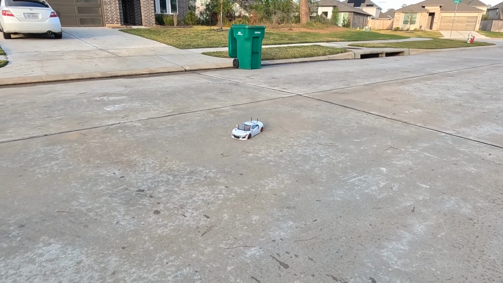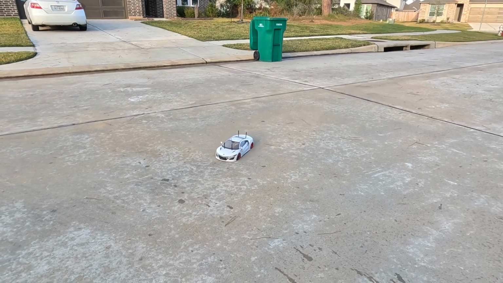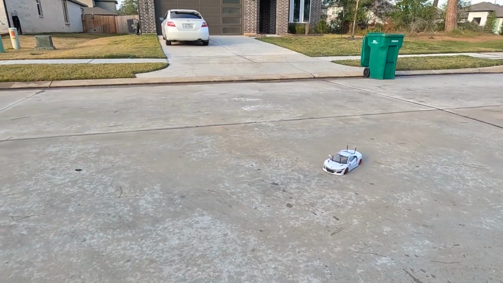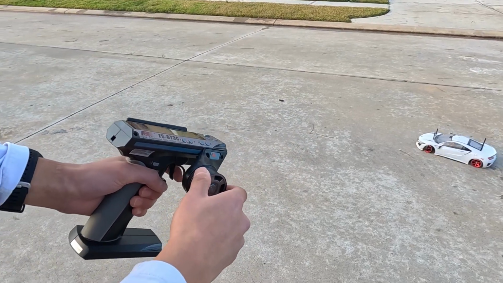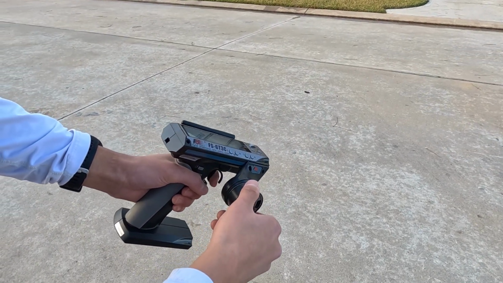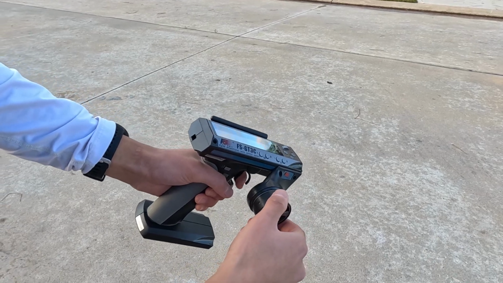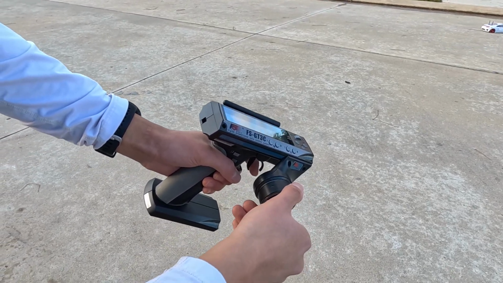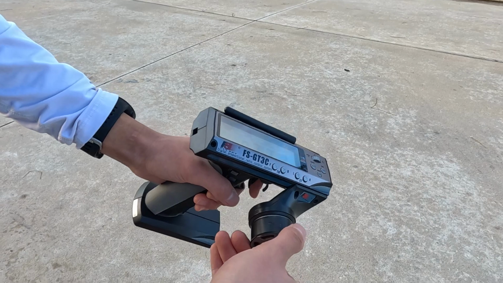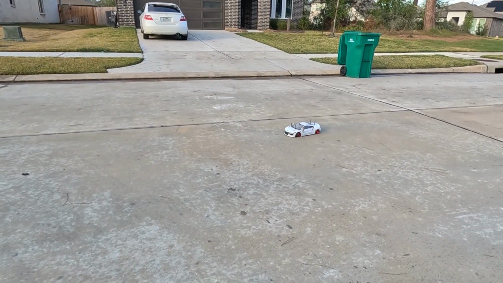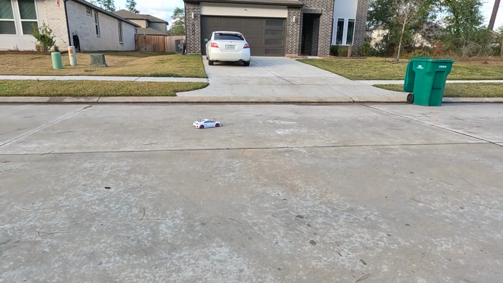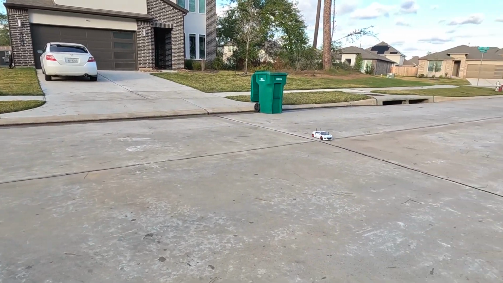So I'll just do a couple more passes, and also hopefully I'll have this in the background here. So notice how I'm pulsing the throttle as I'm drifting. Now if we focus back on the car, I'll do the exact same thing now, and this is what it's able to achieve.